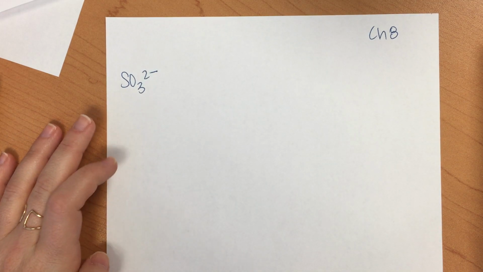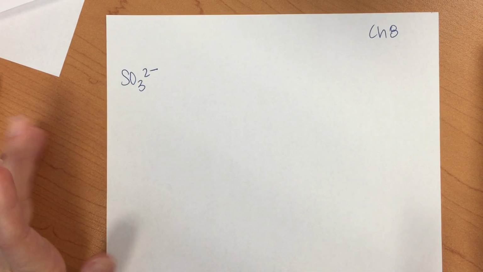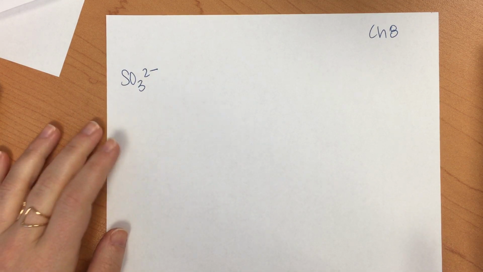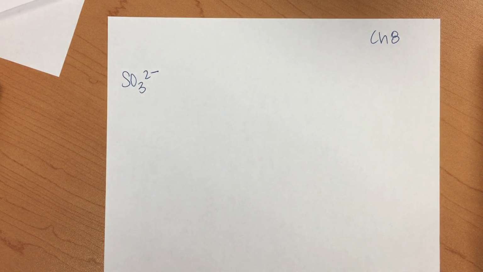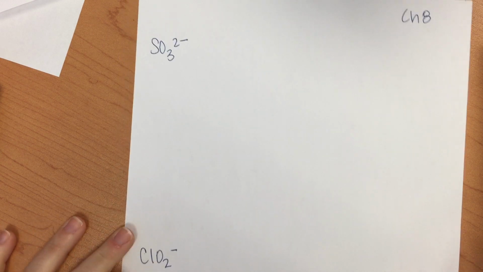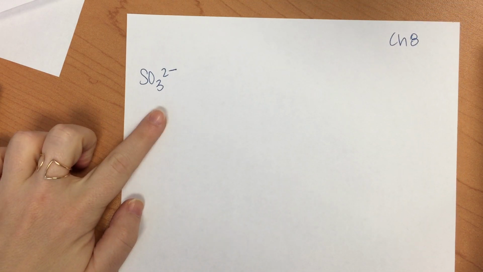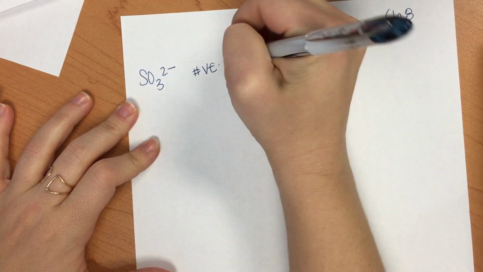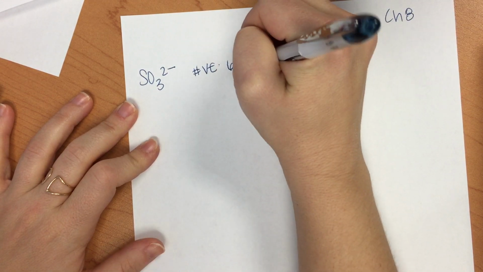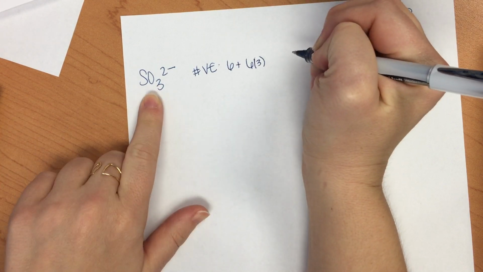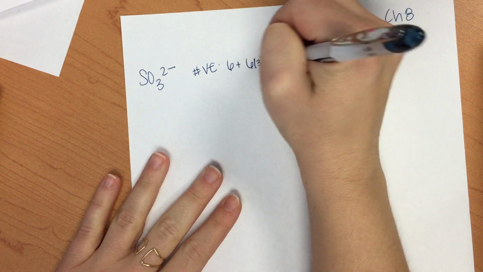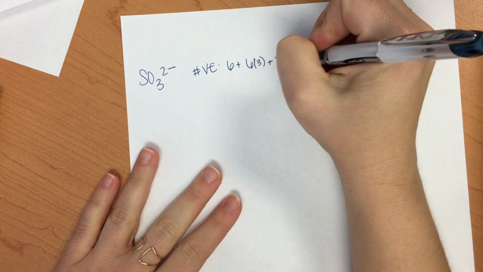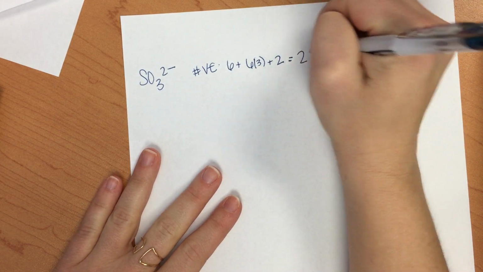So in this problem, which I'm using a different piece of paper than what you'll have in the handouts online, we want to draw a Lewis dot structure and any resonance structures for these two ions. And so in this molecule, the first step is to sum up our valence electrons, which is going to be 6 for the sulfur plus 6 times 3 for the 3 different oxygens. And this -2 charge says that we need to add 2 more, which gives us 26.